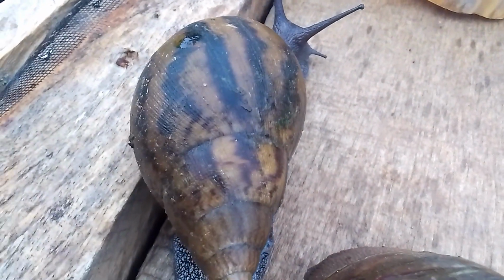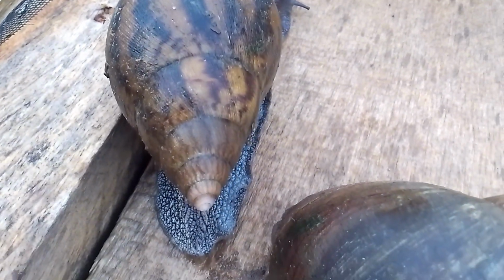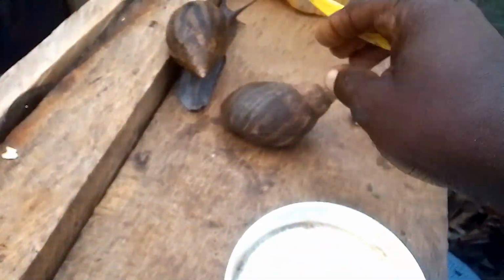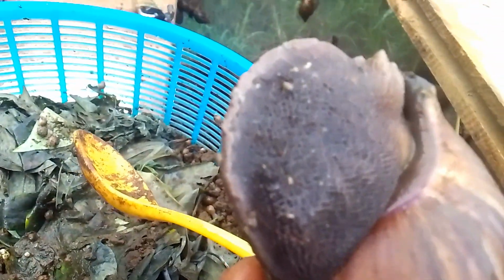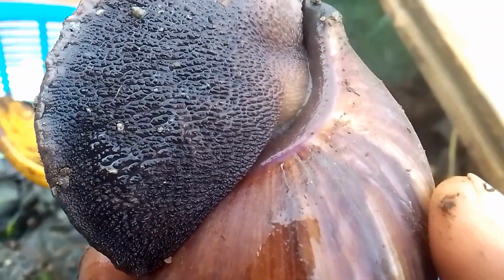That number of eggs can easily be contained in the shells. But with AM, I've seen people say they can lay around 12, 15.